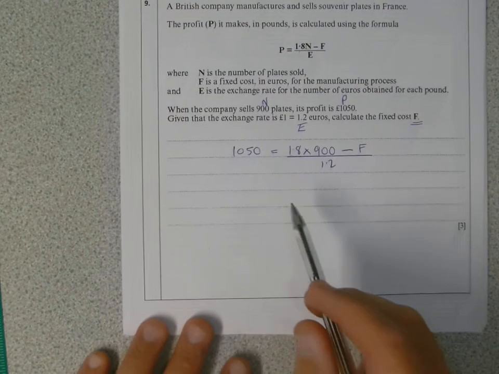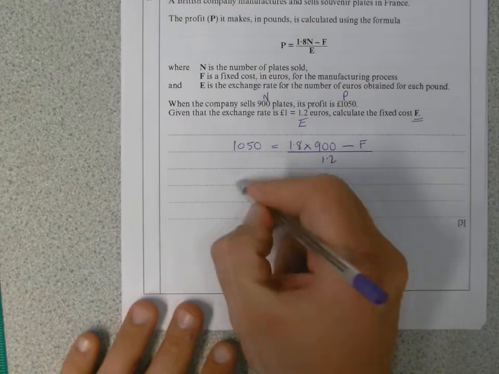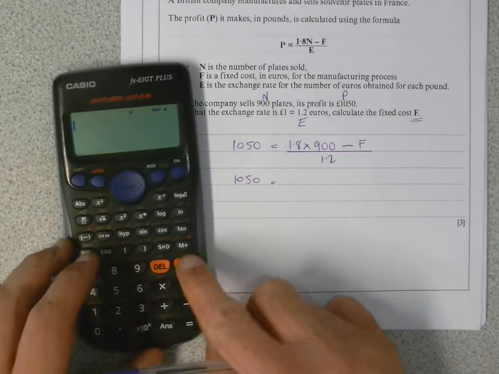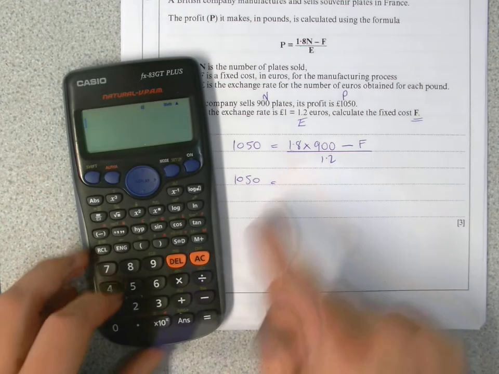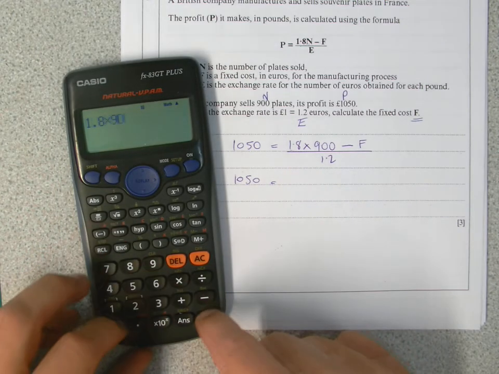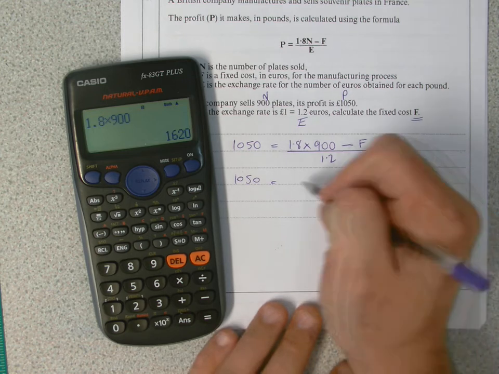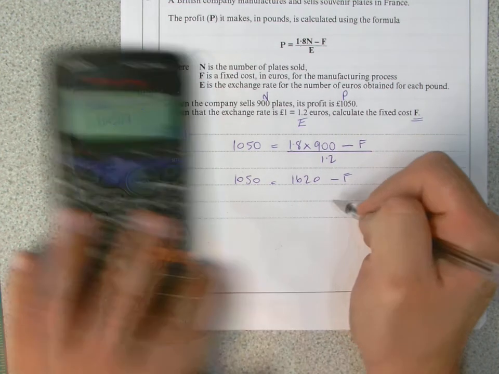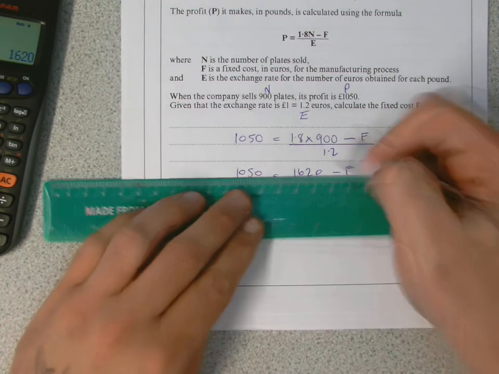It's up to you what you do next. Obviously, we need to make sure we do the right steps. Perhaps what I would do now is work out what's simple, like the top there. You can do 1.8 times 900. Let's work that out. That comes to 1620. You've still got the minus F, and you've still got it all over 1.2.